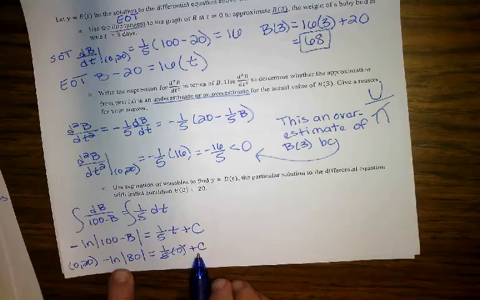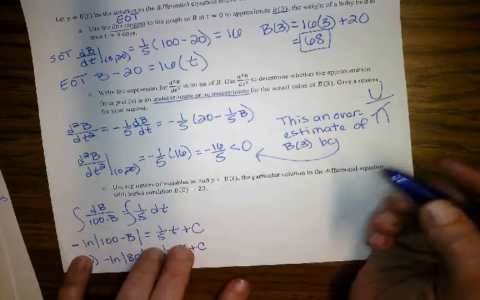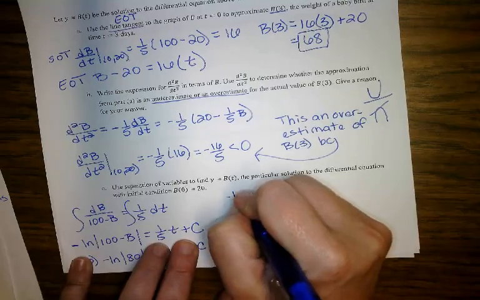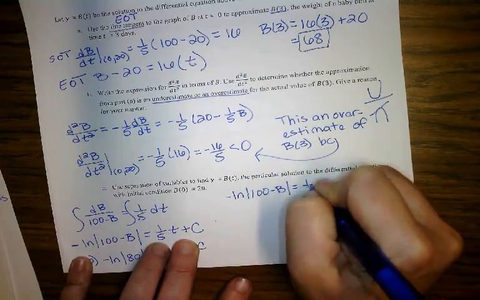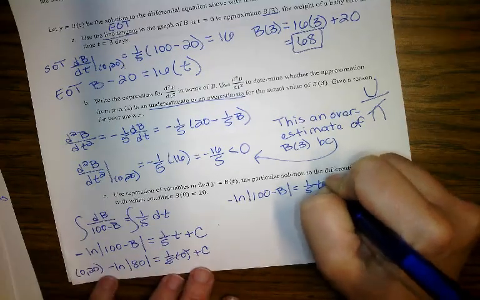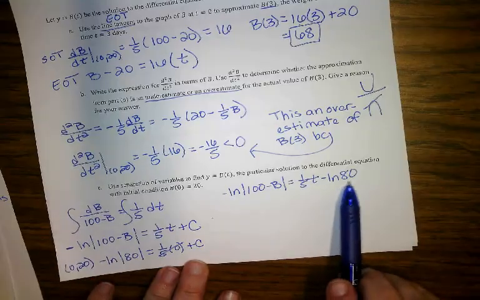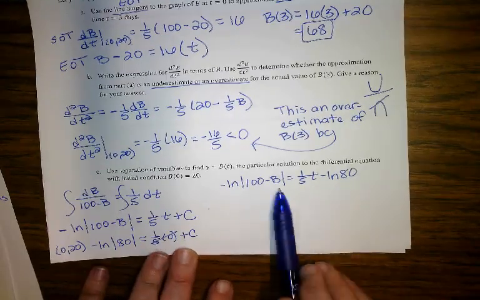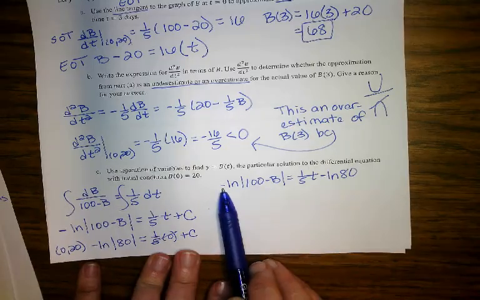So I'm going to go back to this equation. Minus ln of 80. Okay, I plugged my c in here. And if I can isolate b, then I earned my fourth point on this problem. So I'm going to multiply by negative 1 first to get rid of that negative.